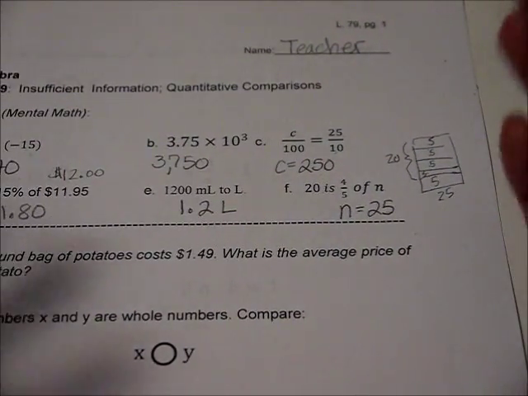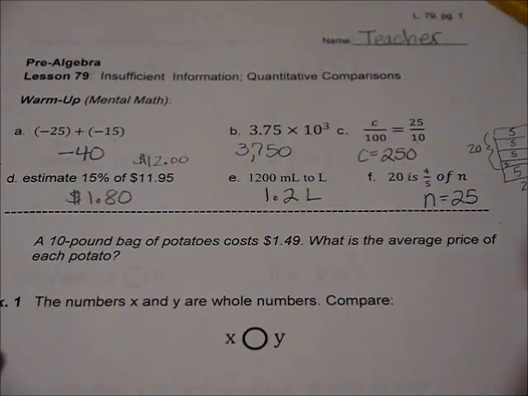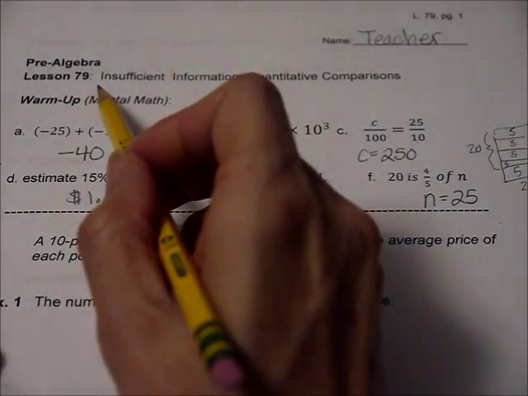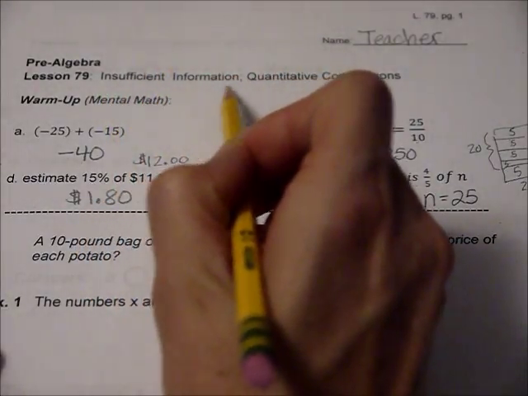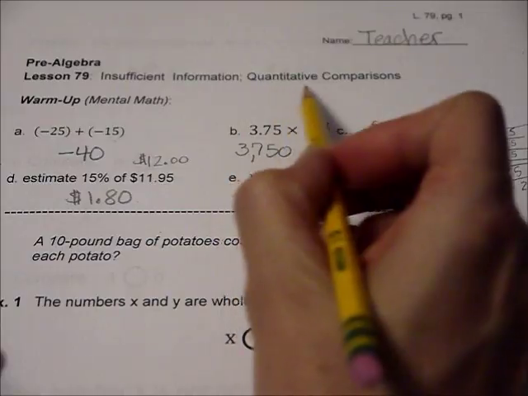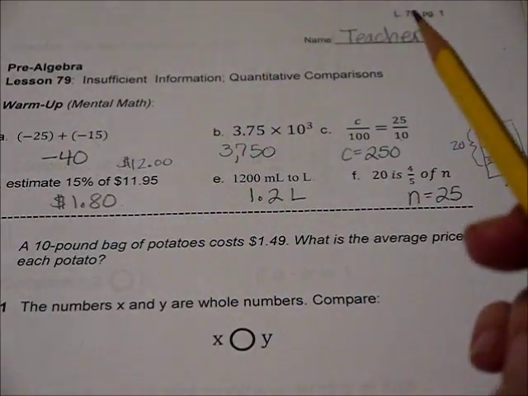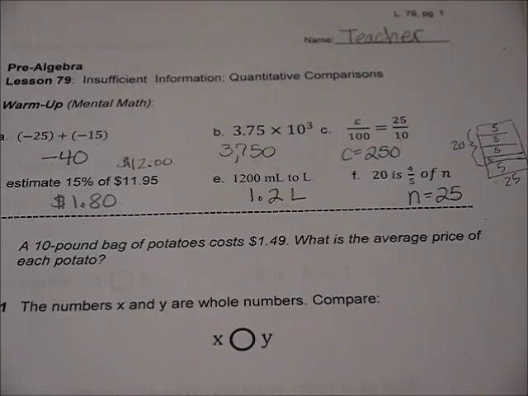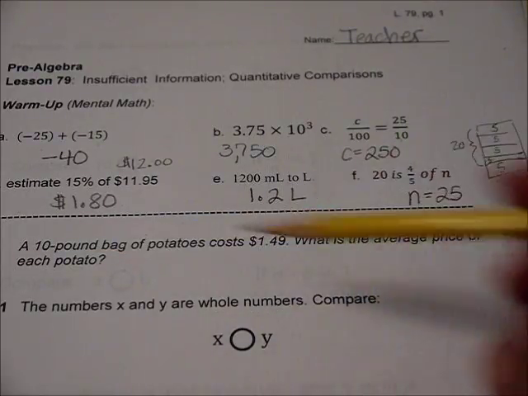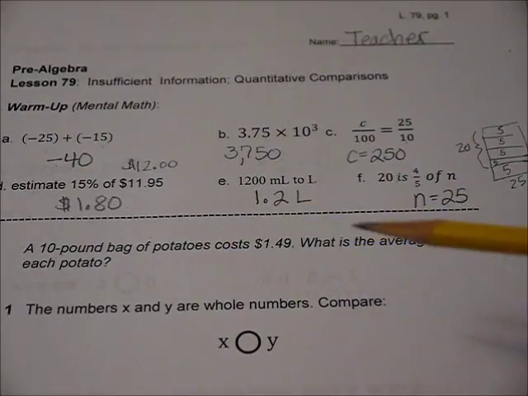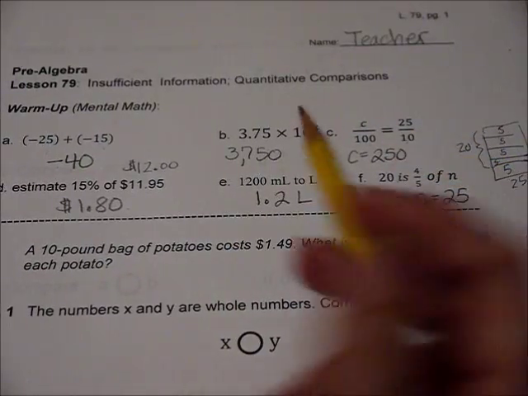All right, let's launch into the lesson. We've got this idea of insufficient information and quantitative comparisons. Okay, so let's talk about insufficient information. Sometimes you'll get asked a question and you just simply don't have enough information to answer it. And that's an answer sometimes. If you get a story problem and it looks like this, there's only going to be one answer to it, and I'll show you.